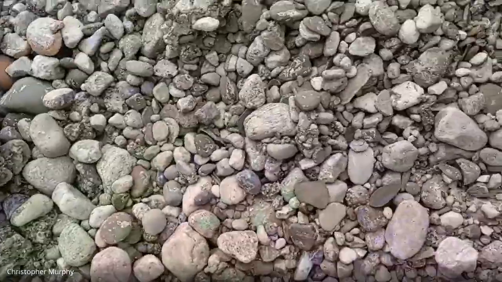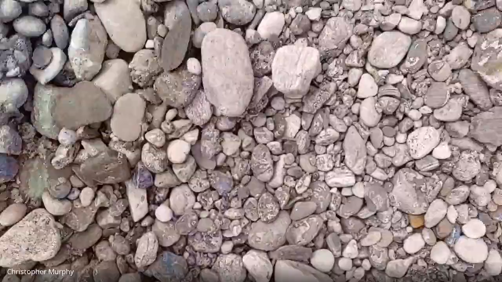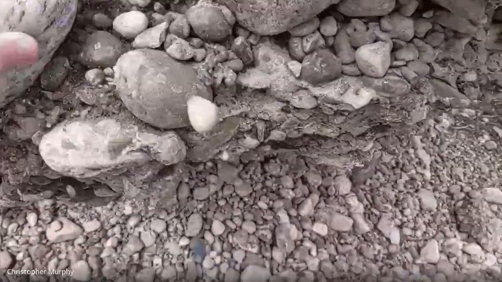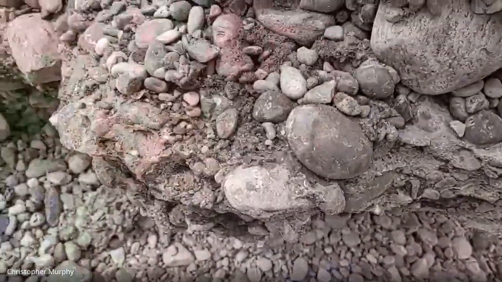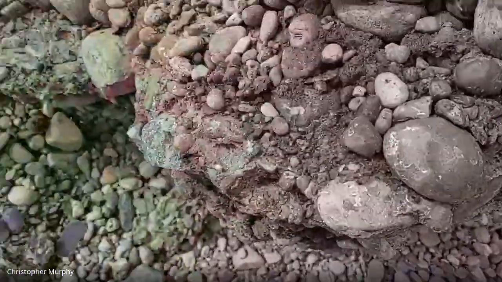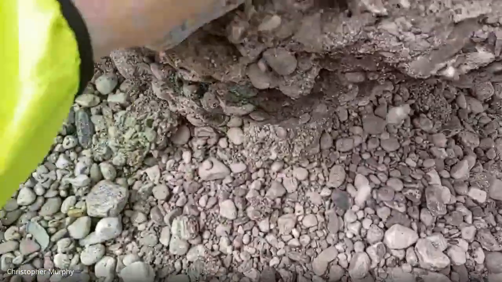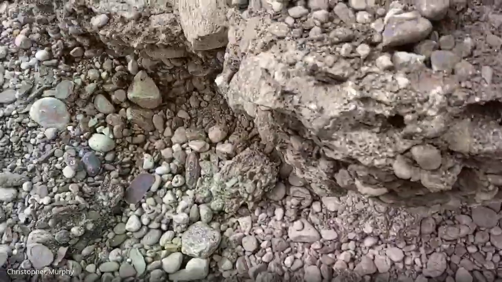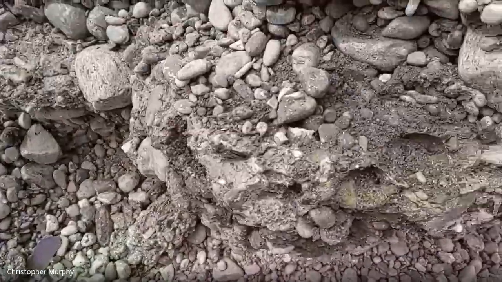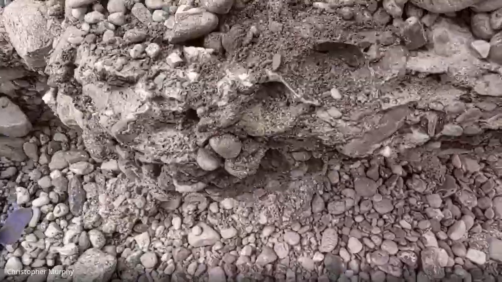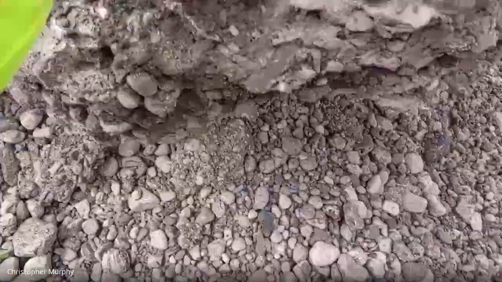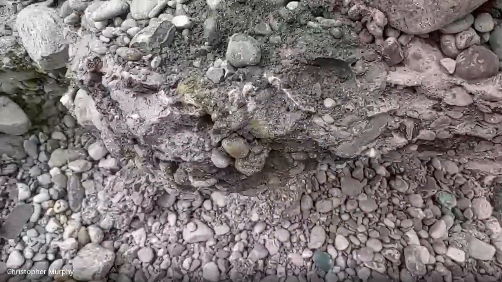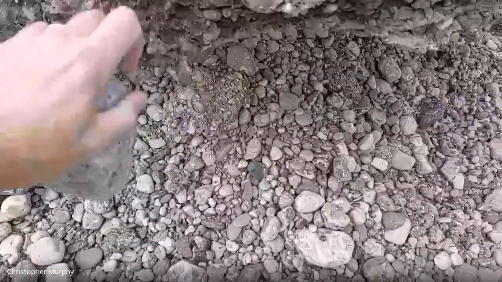I want to take this rock here and show you, because it doesn't look like very strong stuff, but this is pretty strong to break up. And this is not cement like you'd see on a sidewalk. This is calcite deposits that have settled down into the rock and created these rock sections.